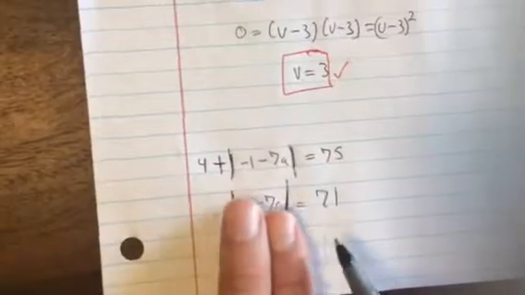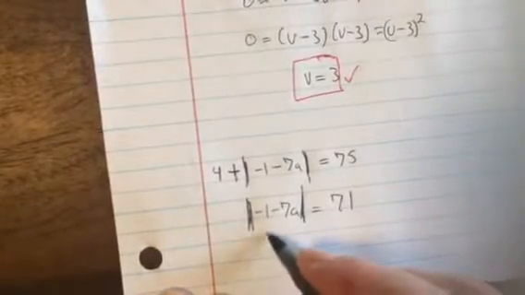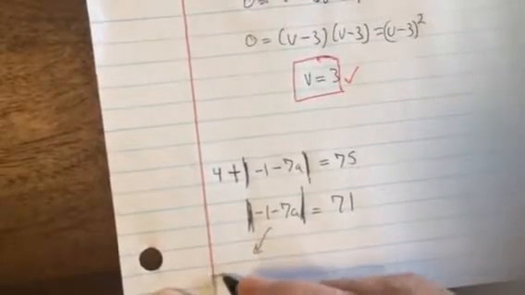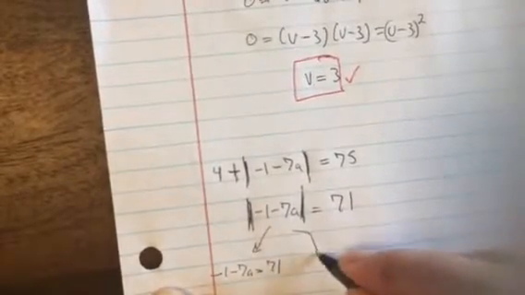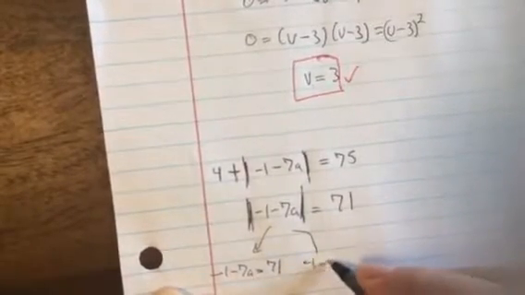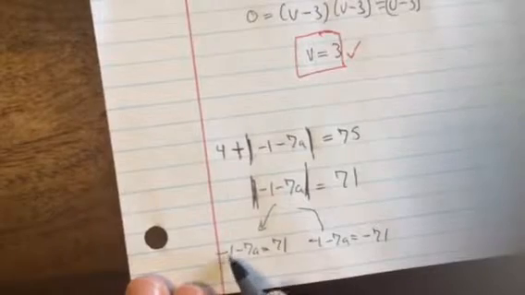So whether this thing on the inside is a 71 or a negative 71, the absolute value will make it positive 71. And so there are 2 possibilities. The thing on the inside could equal 71, or the thing on the inside could equal negative 71. Either way, we'll end up with a positive 71 here. From here, it's just linear.